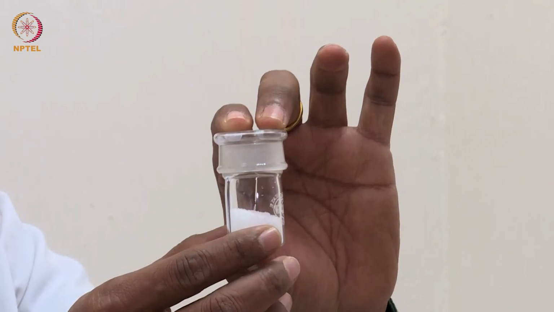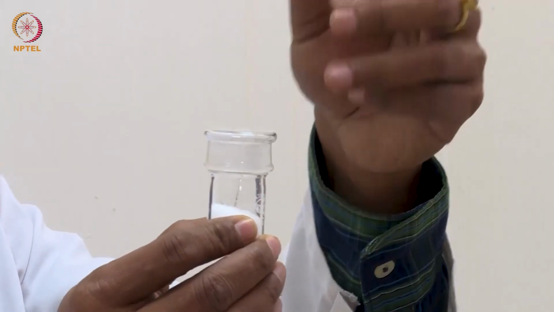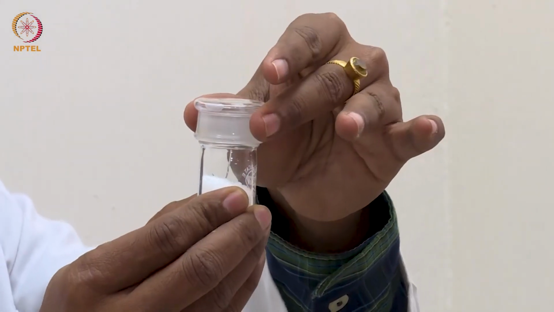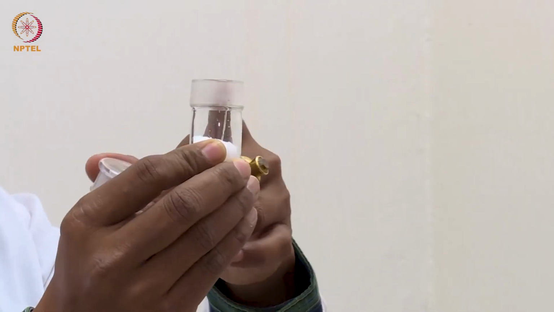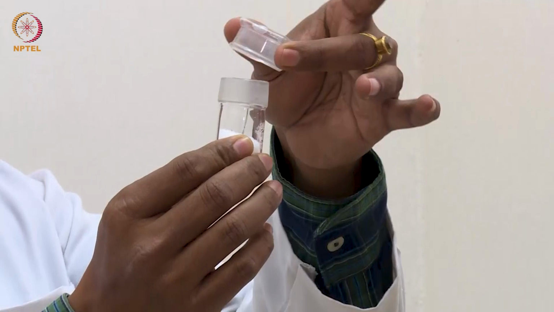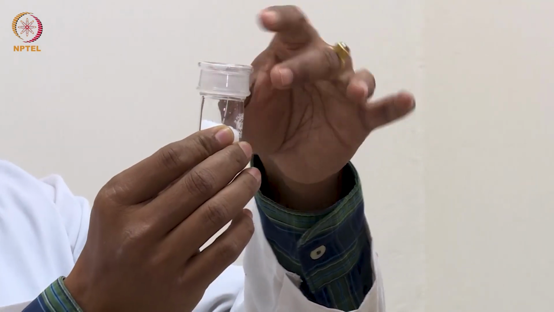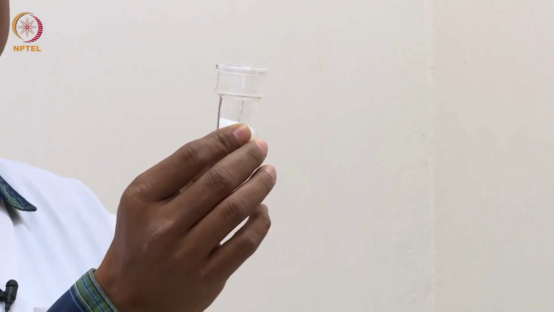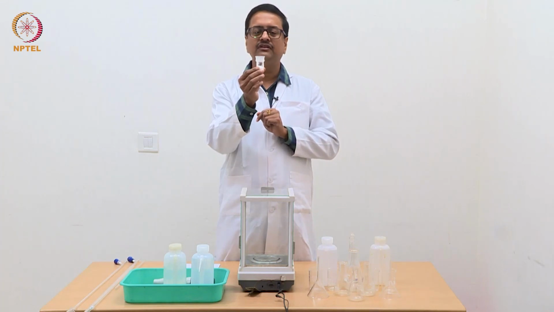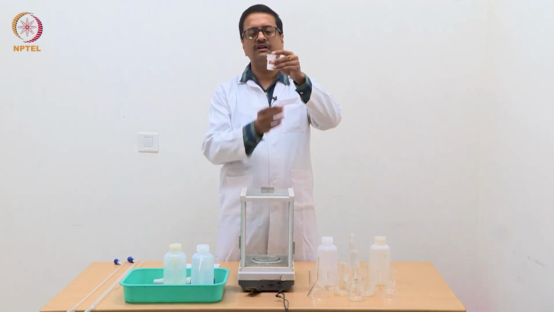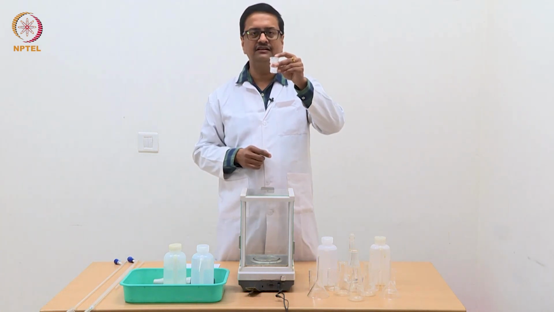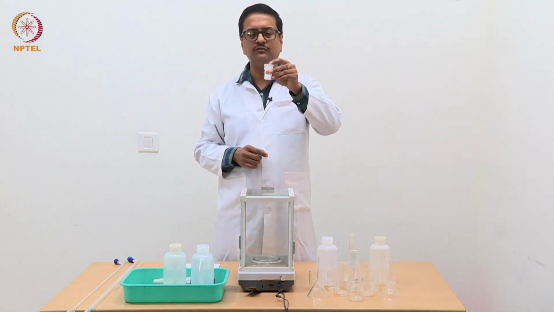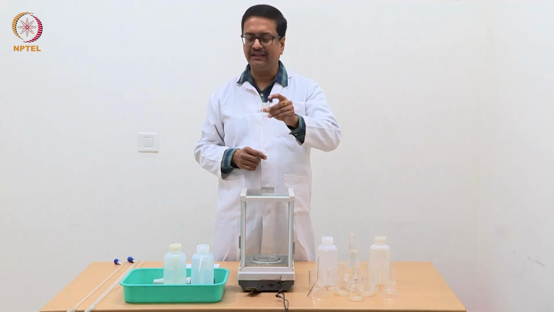This is a particular type of bottle, we call it the weighing bottle. You can see that we have the groove here and the lid, and this comes in pair. So, when you have the bottle and the lid proper and then you take oxalic acid in this, we will use this weighing bottle to do the weighing.